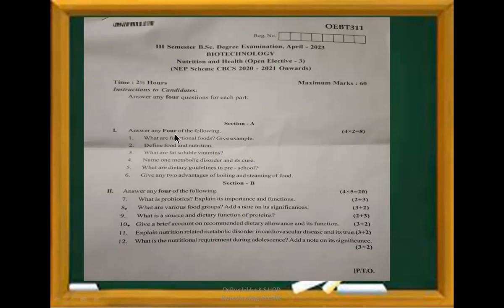Here, answer any 4 of the following. Here 6 questions they have given. You need to answer any 4. 2 options will be there. So this carries 4 into 2, 8 marks. What are functional foods? Give example. Define food and nutrition. What are fat-soluble vitamins? Name one metabolic disorder and its cure.